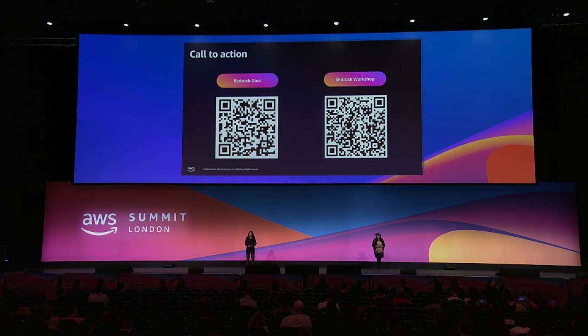Thank you, everyone, for joining us today. It's been wonderful having you here and sharing with you these best practices and insights. Here you can find the QR codes for the Bedrock documentation. Bedrock gives you access to the Anthropic Claude models, and you can practice all the techniques that Maggie spoke about today, and also a Bedrock workshop specific for Anthropic Claude 3.